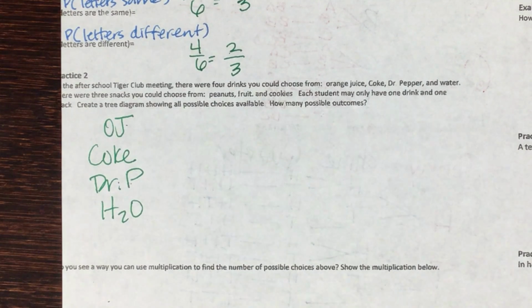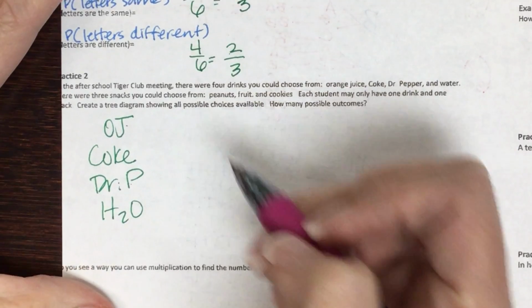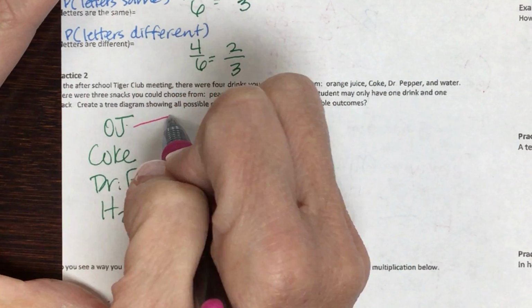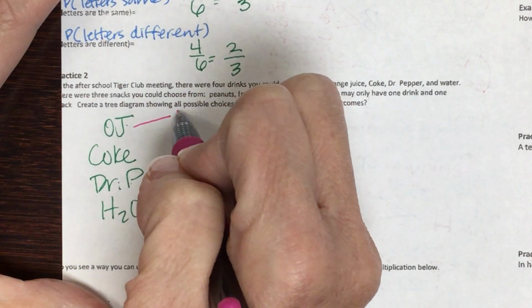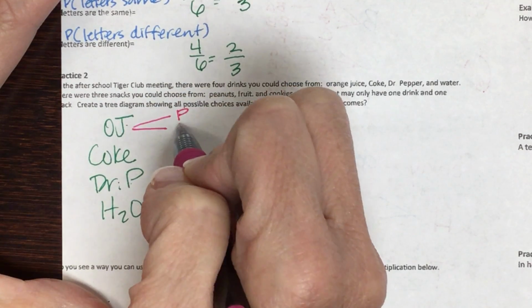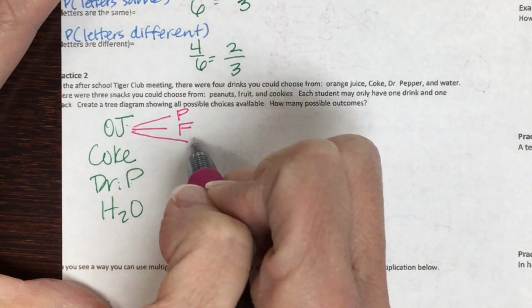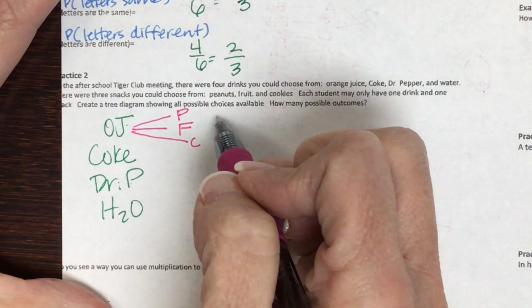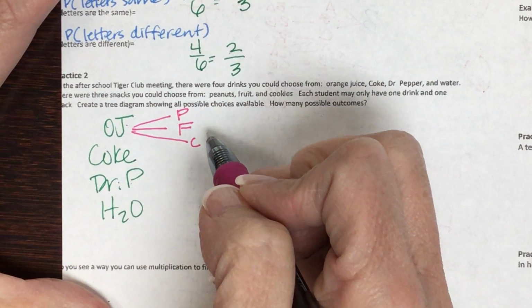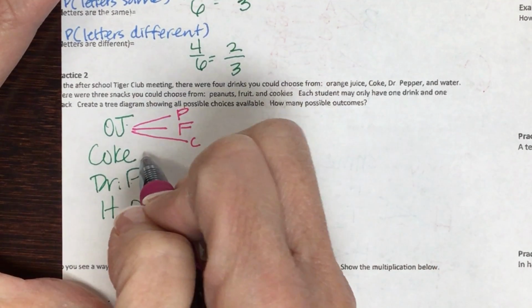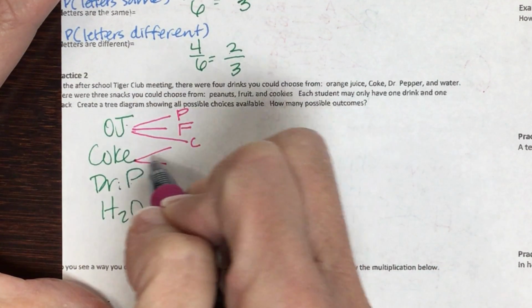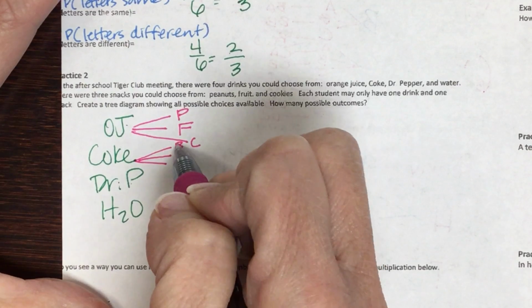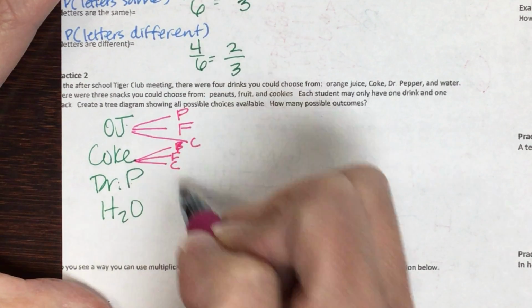Alright, so with each one of these, they have a choice of a snack. So they could get OJ or orange juice. What else could they get? Peanuts, fruit, and cookies, right? So they could have orange juice with peanuts, orange juice with fruit, or orange juice with a cookie. Or they could have a Coke with peanuts, fruit, and cookies.